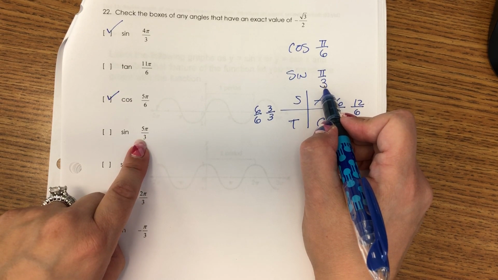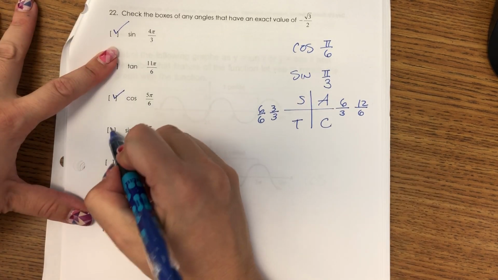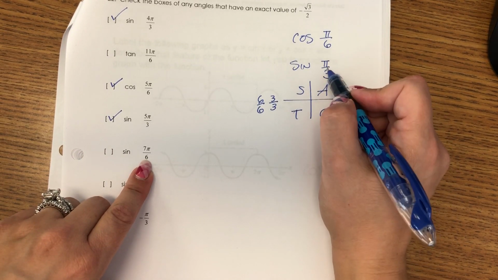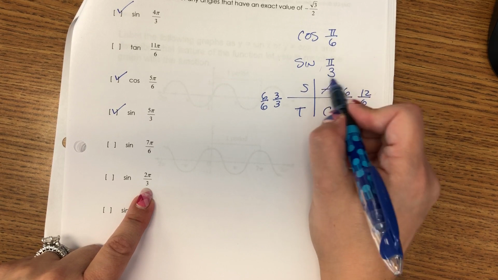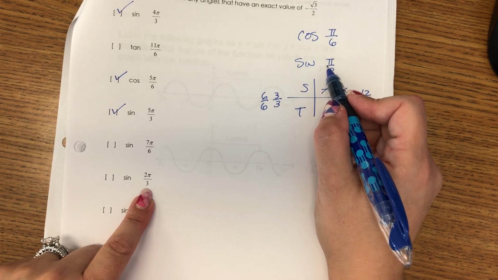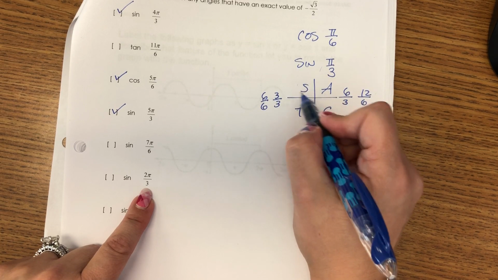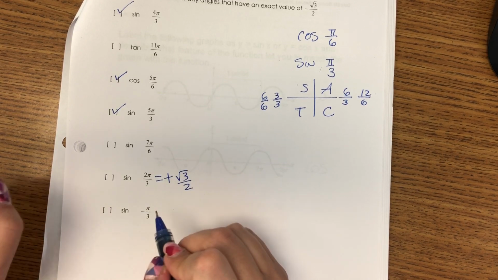So 5/3 is almost 6/3, so that puts me in this quadrant. Yep, so that would be negative. Okay, so sine of pi over 6, that's not one of these, so no. Sine, okay, 2 pi over 3, so we got this again. And then 2/3 is a little less than 3/3, but that puts me in the sine quadrant. So this is positive root 3 over 2, so I'm not going to check the box.